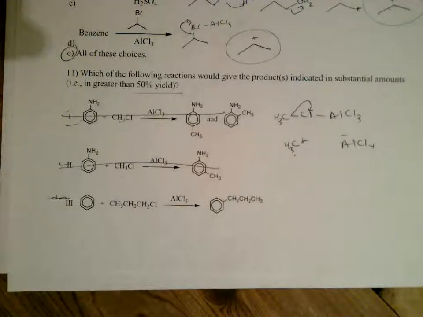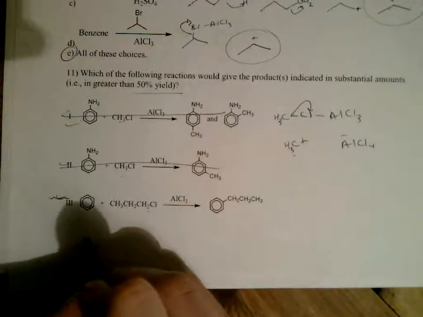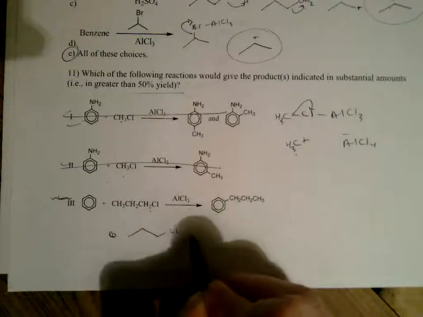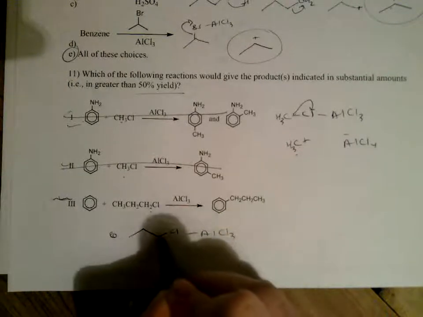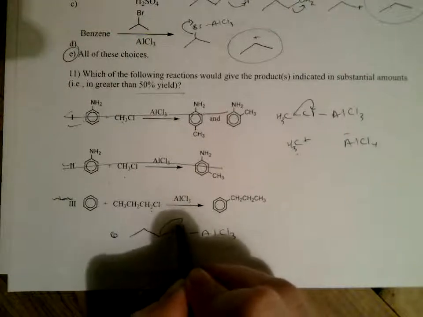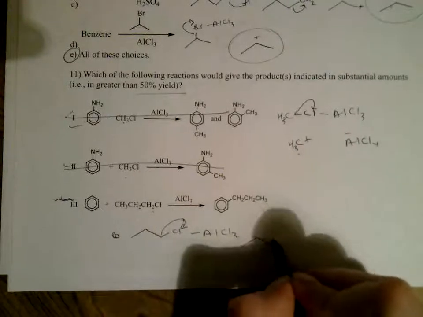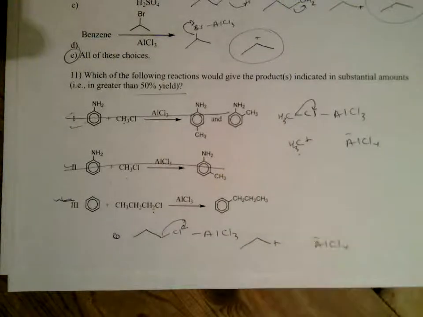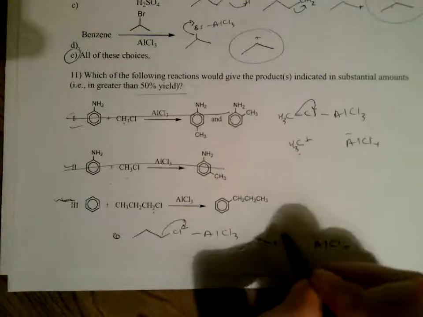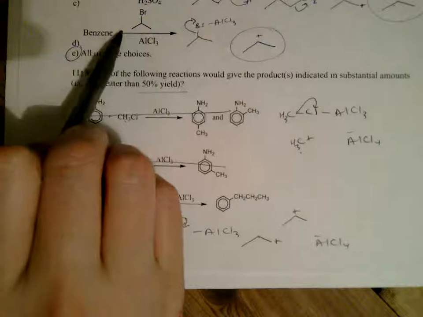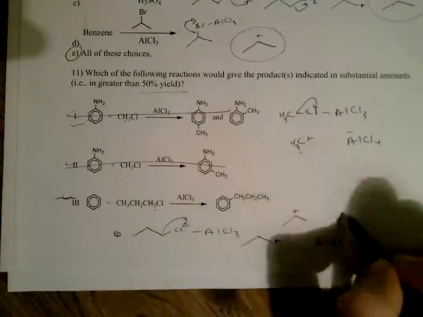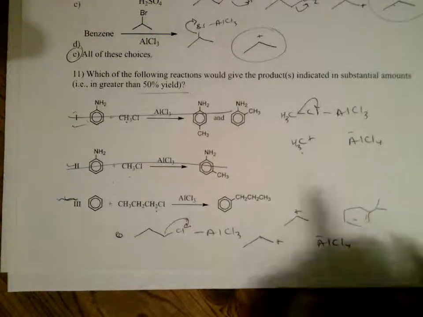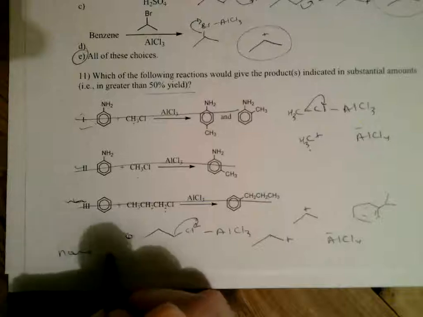So not reasonable. This last one, that carbocation could form initially. So we'll draw it out like this. As the chlorine forms a complex with the AlCl3, this bond will break, and you'll end up with a partial positive here plus AlCl4 minus. This would immediately undergo rearrangement to look like what we saw up in the last question. And then it would not give you this chain. It would give you isopropyl benzene. So the answer is none of these choices.